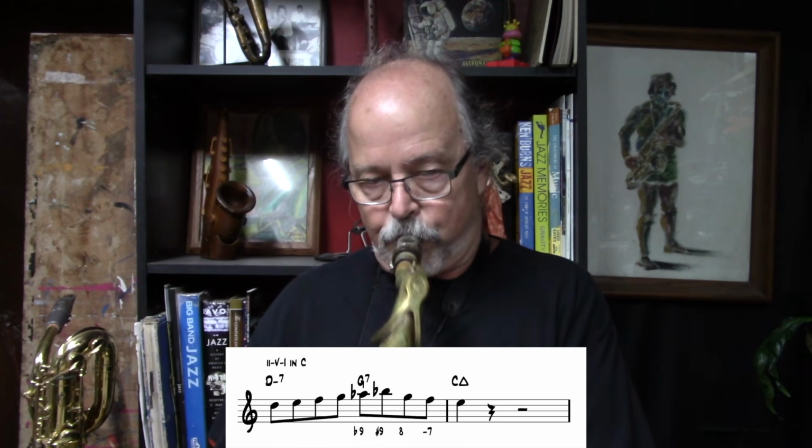Now, that can be used in a 2-5-1. It can be used as part of a 2-5-1 going into maybe a diminished scale line. Can be used as part of a 2-5-1 or even a 5-1 that evolves into a fully altered dominant kind of sound.